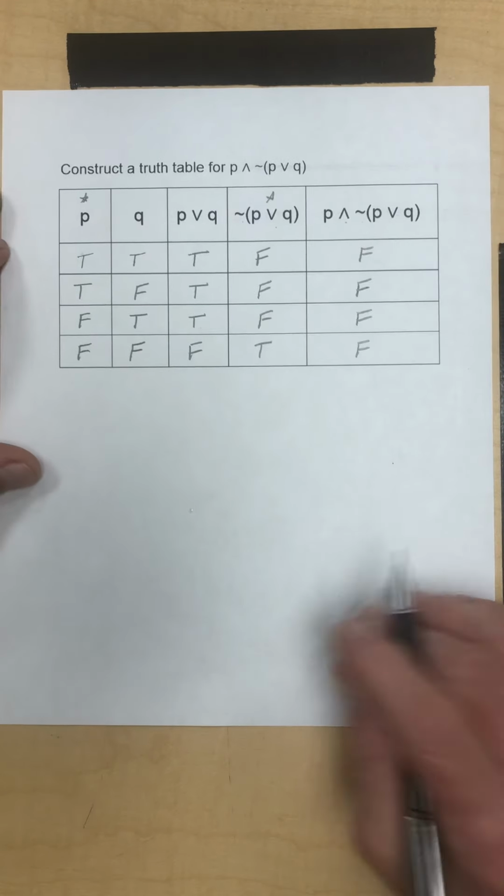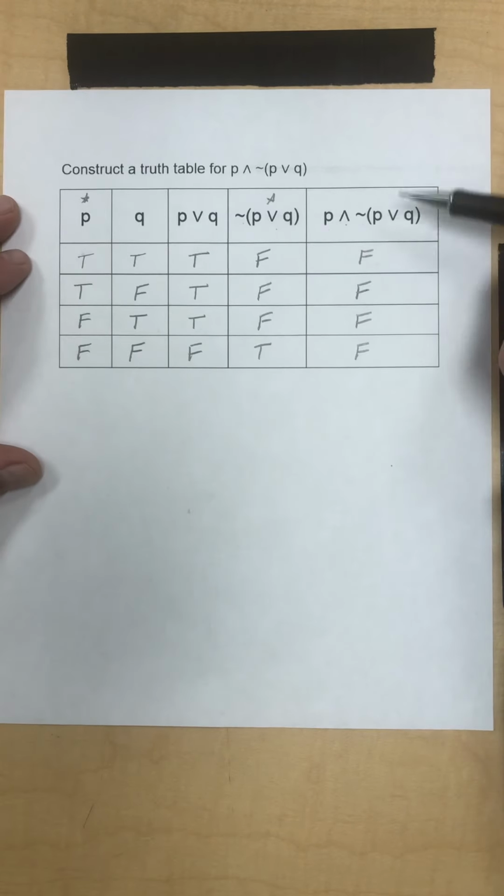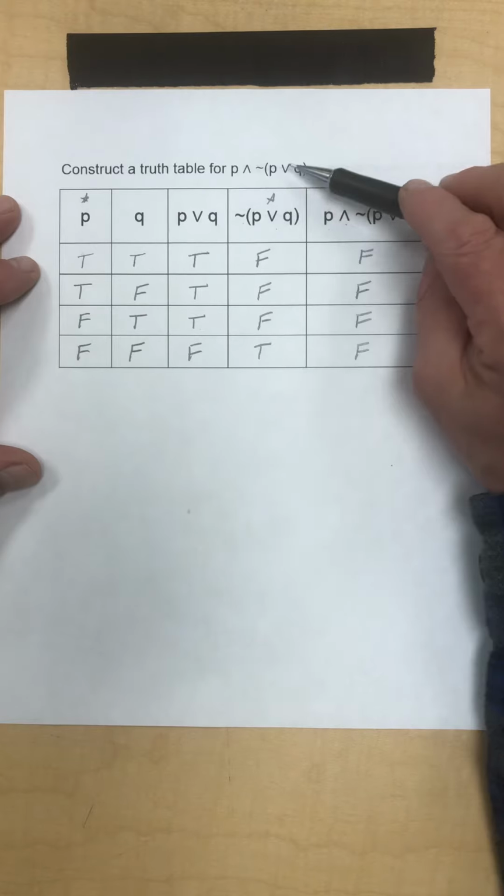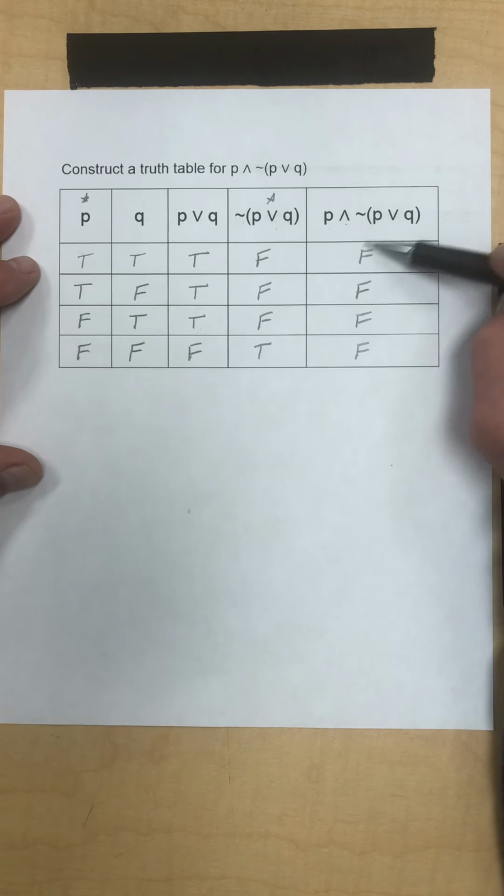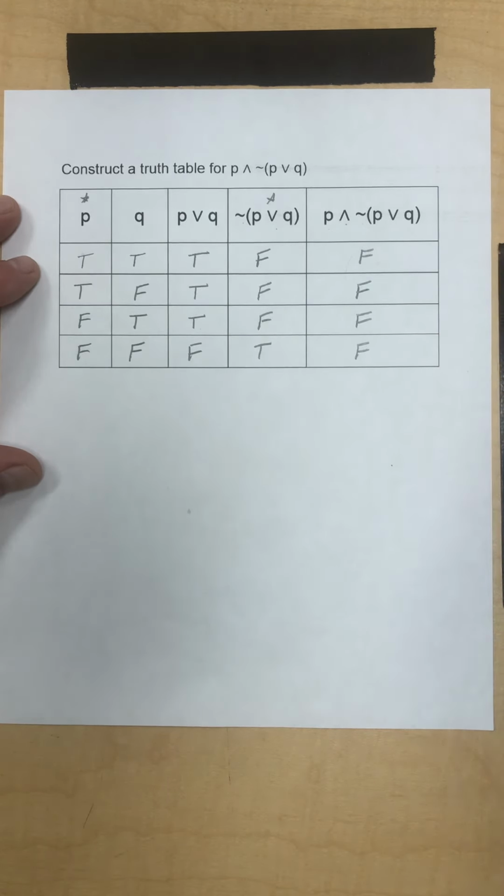Okay, so basically in symbolic logic, what this tells us is that this statement is never true. It's always false, no matter what.